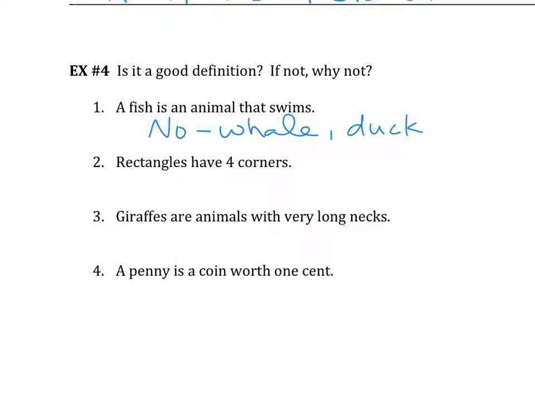Yeah, not a good definition. Why? Squares have 4 corners, okay? A square is a rectangle. So yes and no with that. That's true. That has 4 corners, yeah.